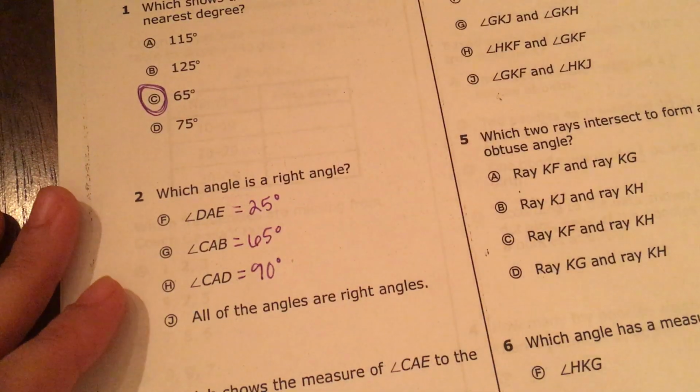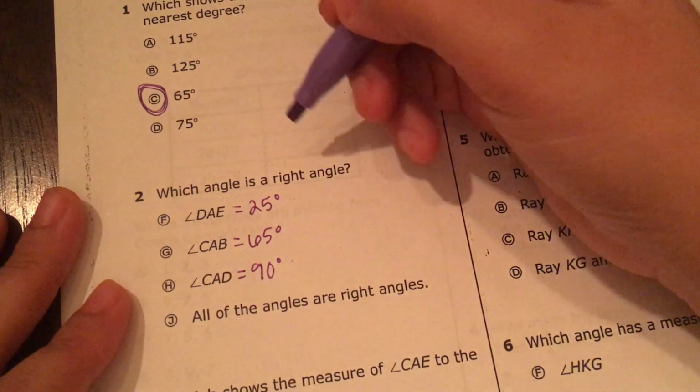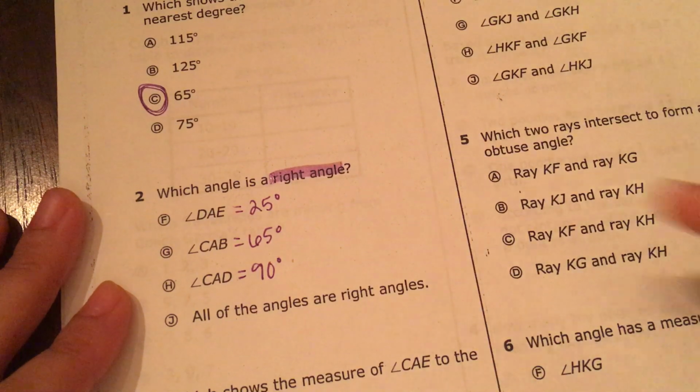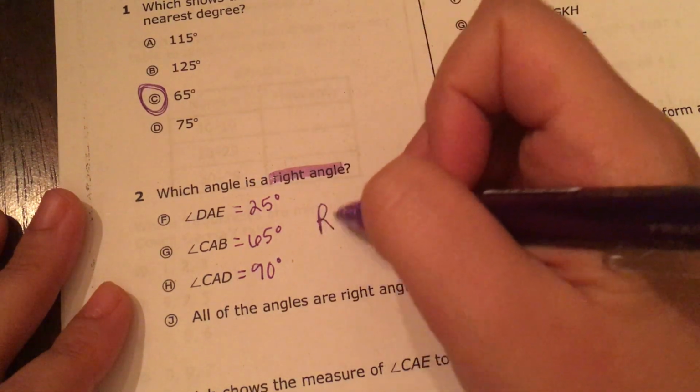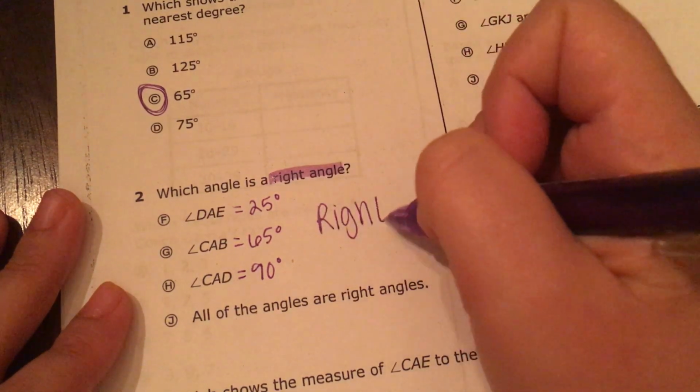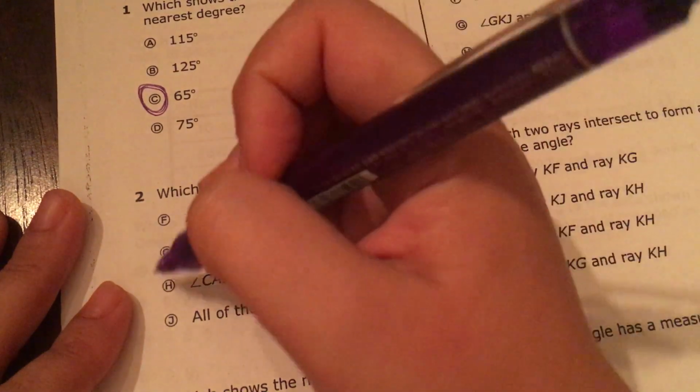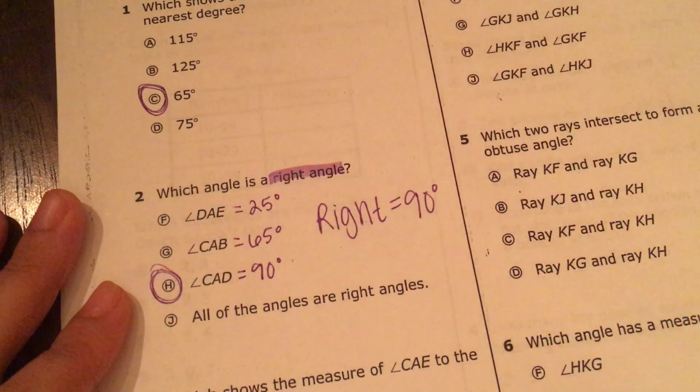Okay, so we are looking for a right angle. Okay, and a right angle has to equal exactly 90 degrees. So that means H is my answer.